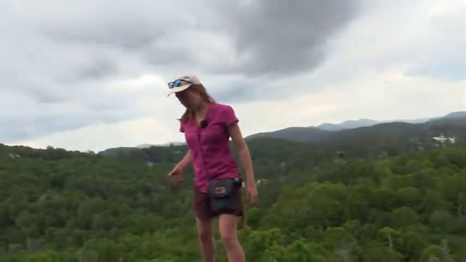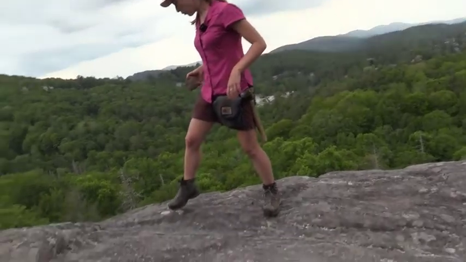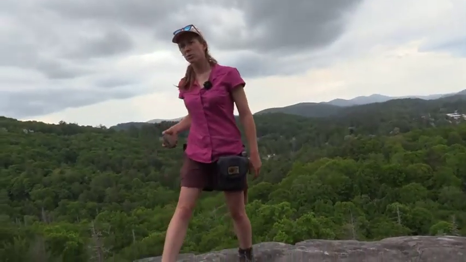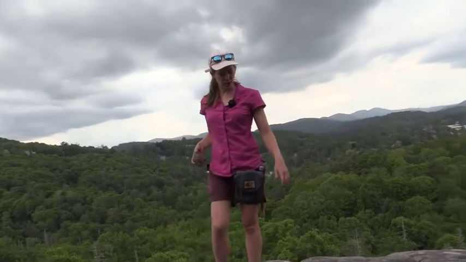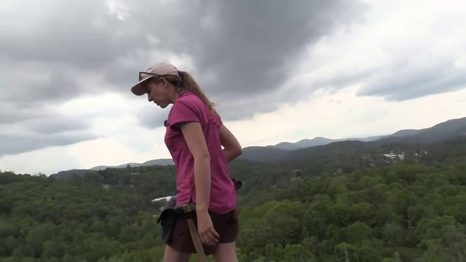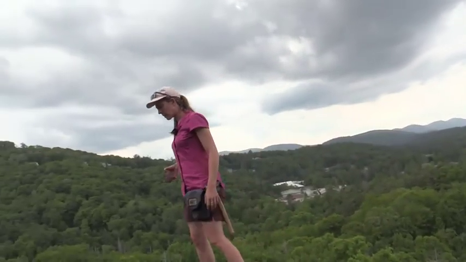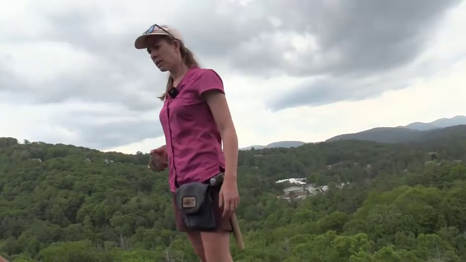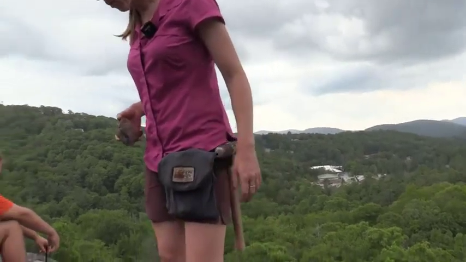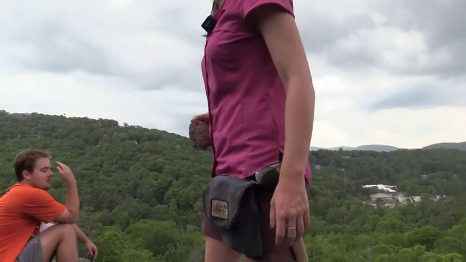So under our feet, what's the rock type? What would you call this rock? Mica schist. Yeah, mica schist. Some of it is getting a little gneissic, right? What are the main minerals that you see? Biotite. Lots of biotite. What else? Quartz here and there. A little muscovite, some quartz, some feldspar. Awesome, yeah.